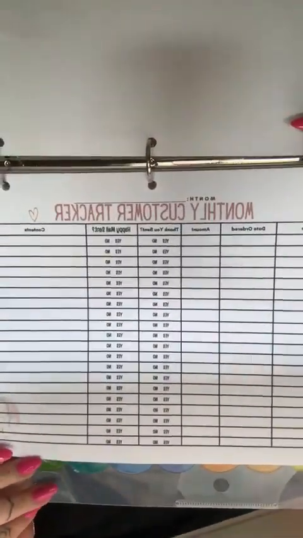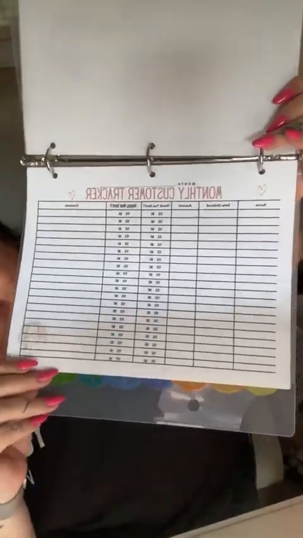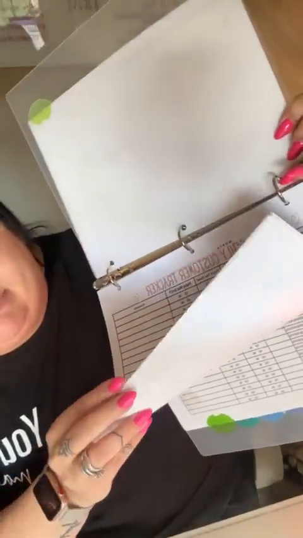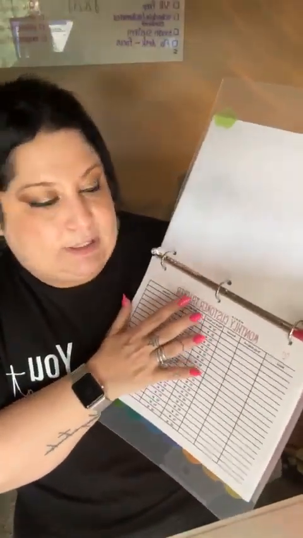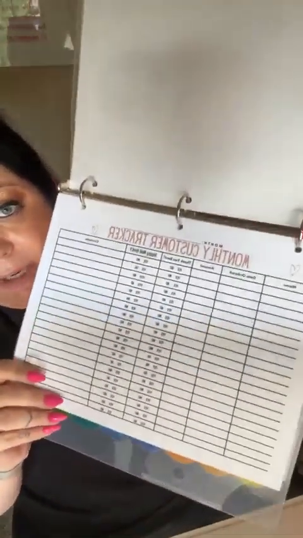All right, so the first thing that I have, and I took out all of my info so that we just have the blank copies because I don't want to be sharing people's info on here. So the very first page is my monthly customer tracker. Every month I've already printed out for the rest of 2023, so I've got pages for every single month. I took out July and the previous ones because I didn't want the stuff in here when I was showing it. I'll put it in when I'm done.